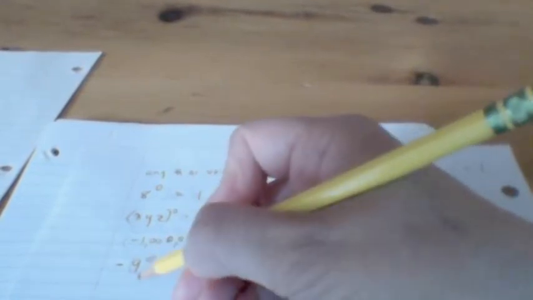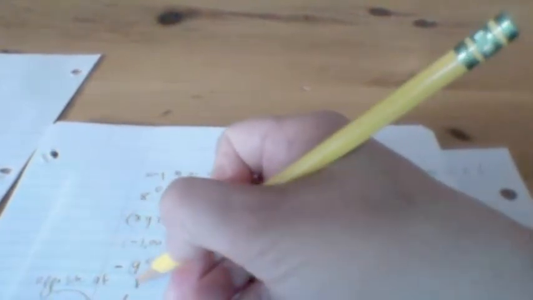Now, things change up if there's a negative in front. So let's go ahead and try negative 9 to the 0 power. So we know that 9 to the 0 power is 1. So the negative means the opposite of. So ask yourself, what is the opposite of 1? Now this 1 doesn't have any sign in front of it, so we can automatically say to ourselves, this is a positive. So what's the opposite of positive 1? Negative, right?